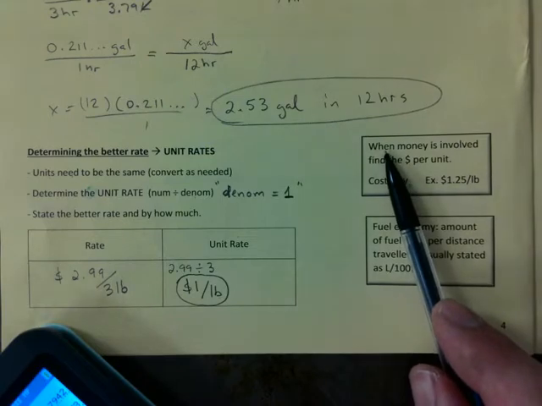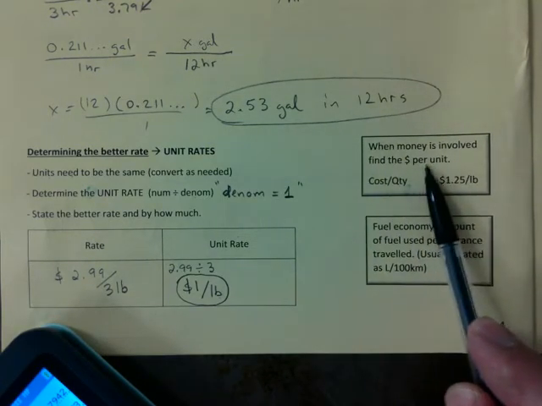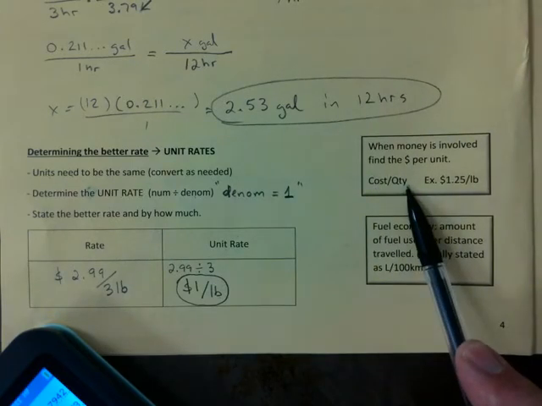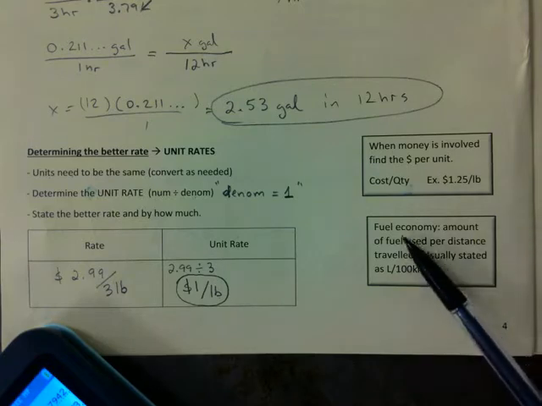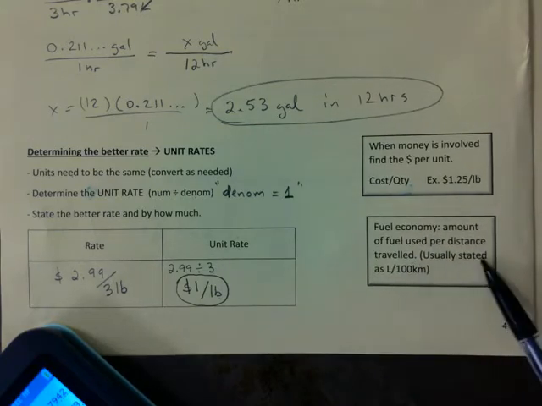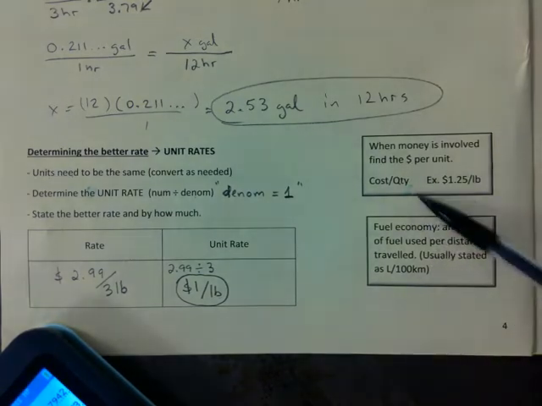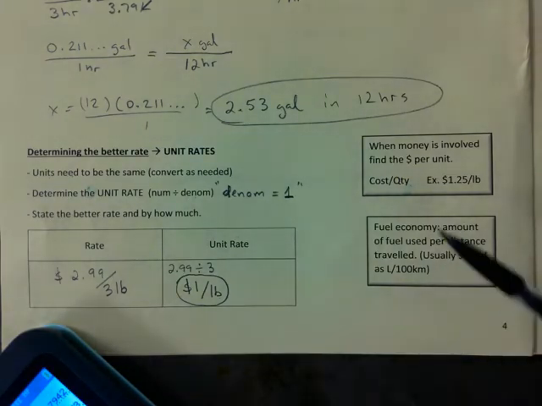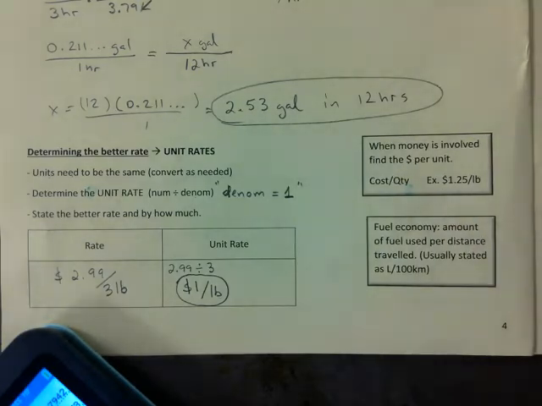Another note that I want to make sure here is when money is involved, find the dollars per unit. So it's always cost divided by quantity. That's what we did here. Fuel economy is the amount of fuel used per distance traveled, usually stated as liters per 100 kilometers. So money and fuel, there's no gray area. That's how we do it every single time.